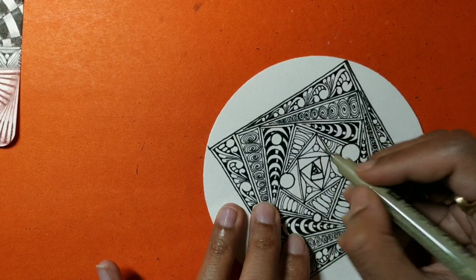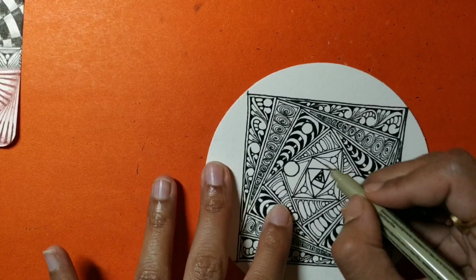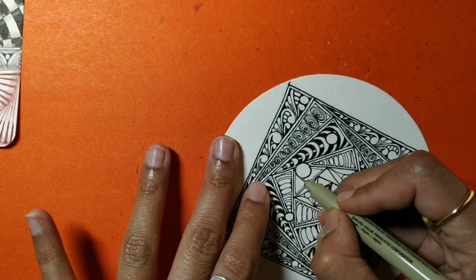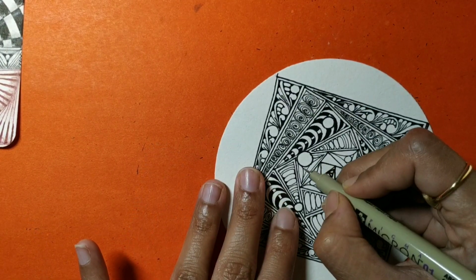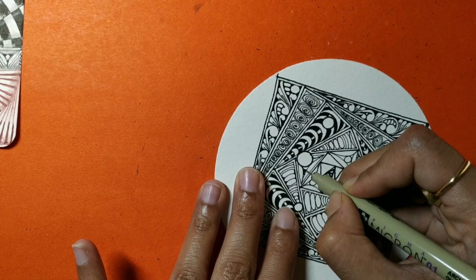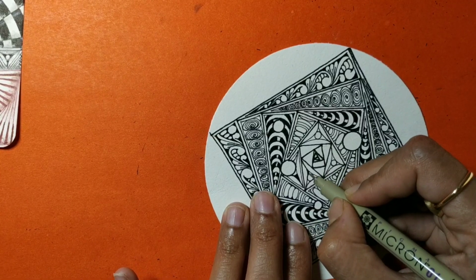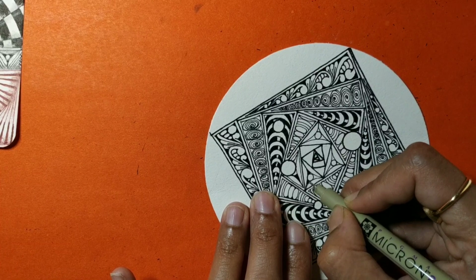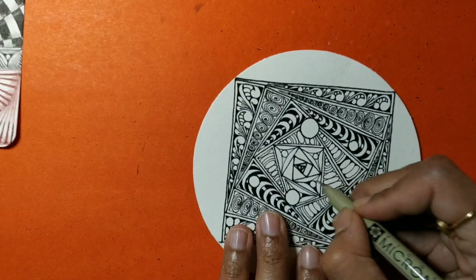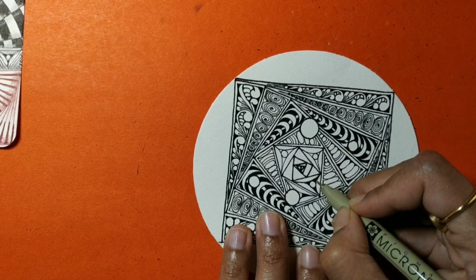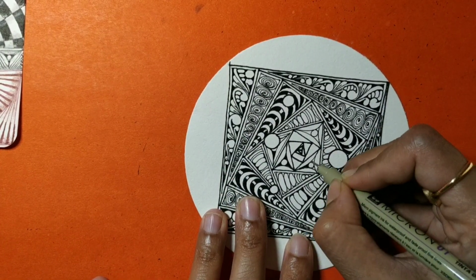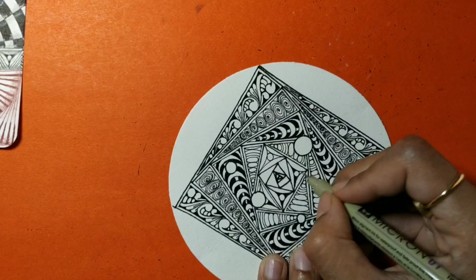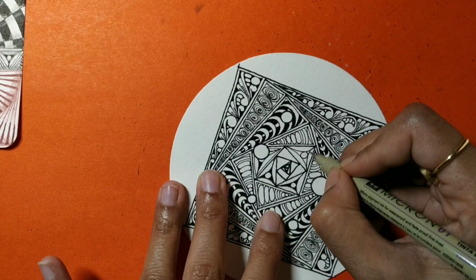Right, and then the remaining smaller ones, right?